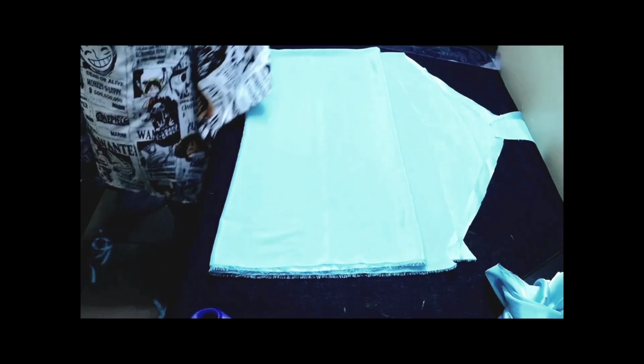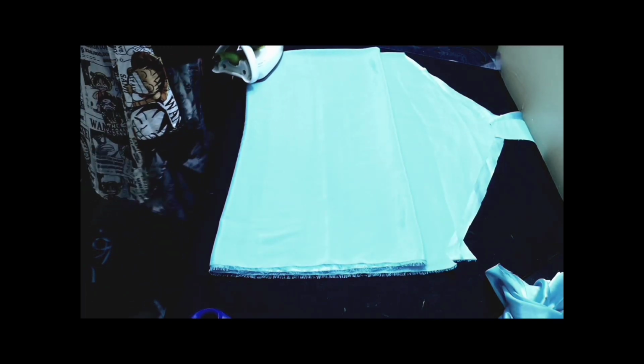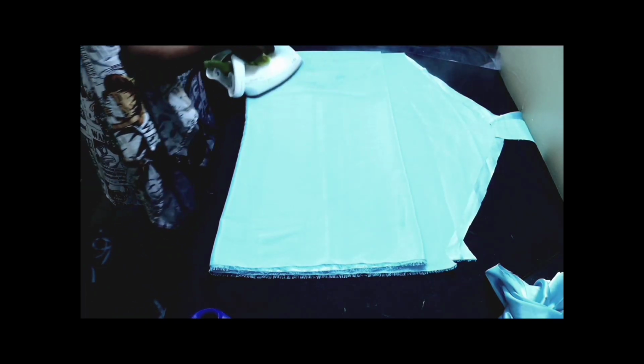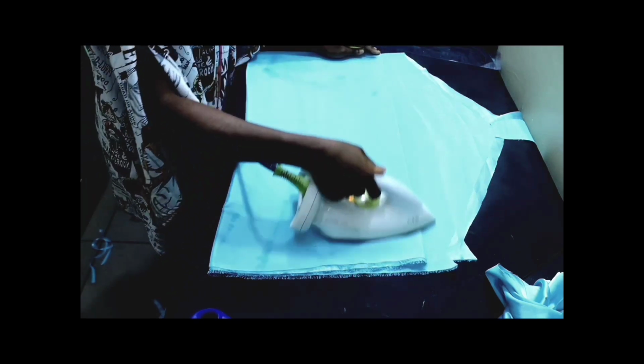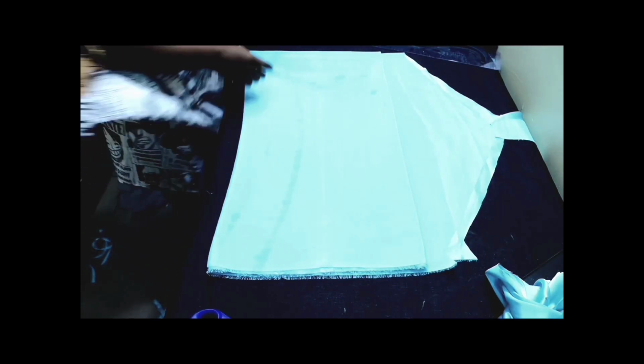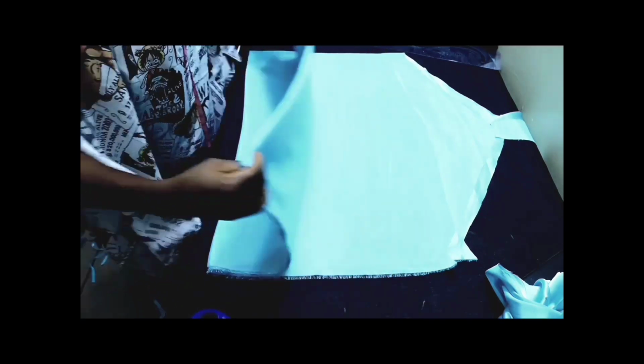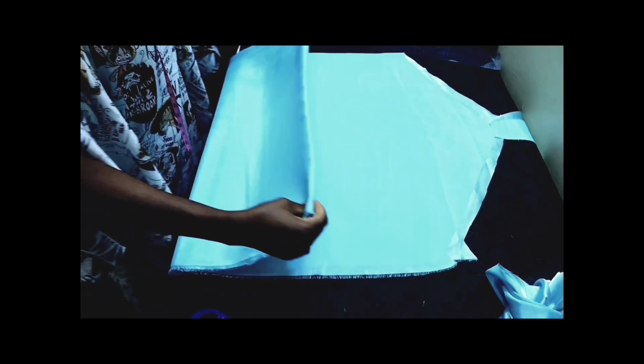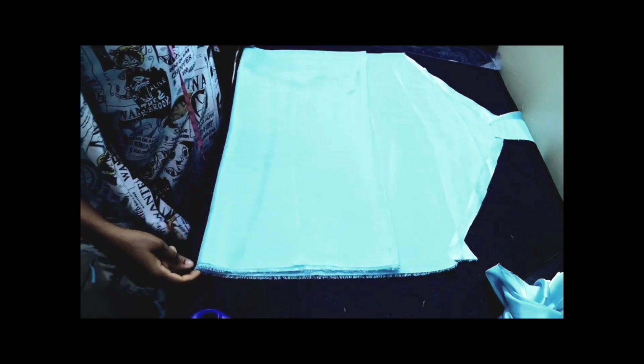You can see the way I'm doing it, so that it's not going to be shifting up and down because of the kind of material I'm using. I iron it down so that it can lay flat, and then so that my lines can be straight. You can see it's folded into 3.